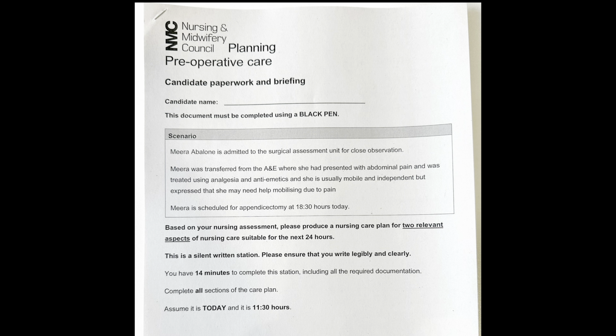First, obviously, you have to put your candidate's name, as with every other station. Our scenario is, Mira Abalone is admitted to the surgical assessment unit for close observation. Mira was transferred from the A&E where she had presented with abdominal pain and was treated using analgesia and antiemetics, and she is usually mobile and independent, but expressed that she may need help mobilizing due to pain, and Mira is scheduled for appendectomy today at 5:30 in the evening.